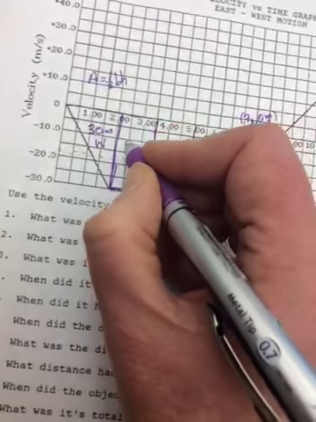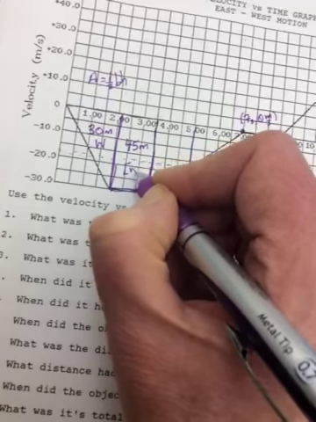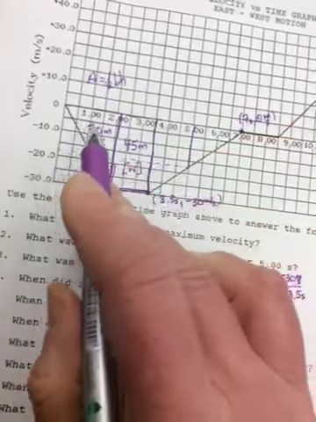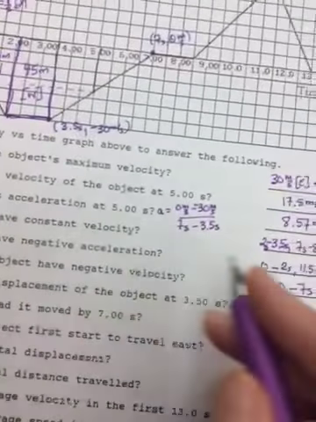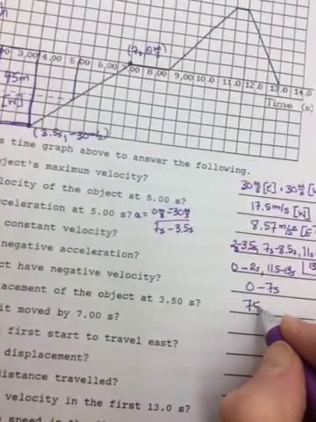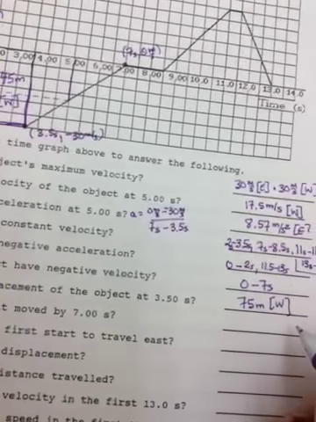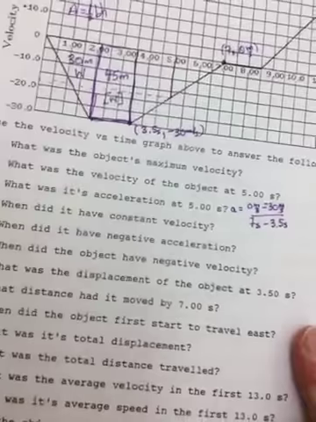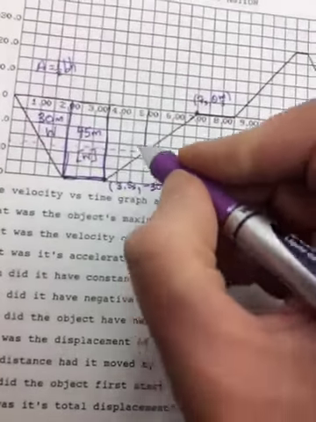So that's 45 meters. It's still negative, so 45 meters west. So what's the total displacement? 75 meters. And it's displacement, so we need our direction, so west. 75 meters west.